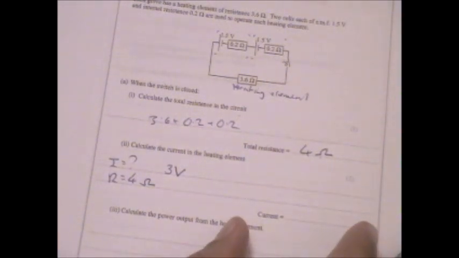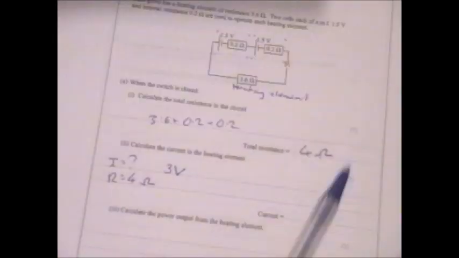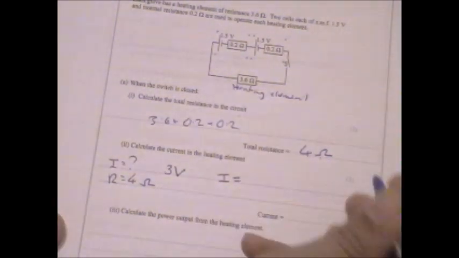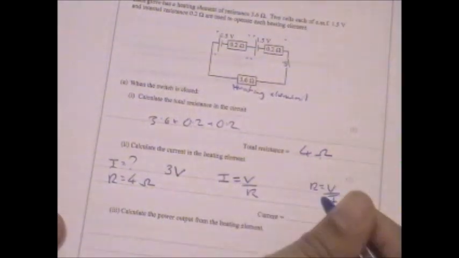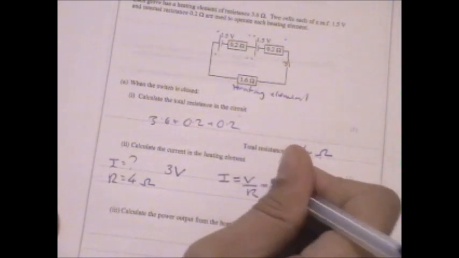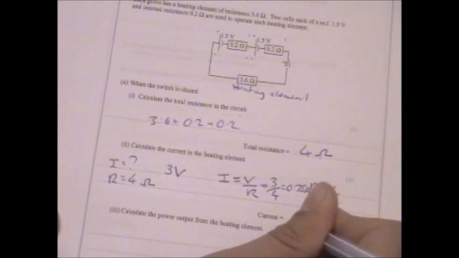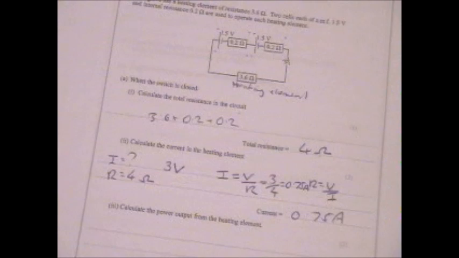So let's look at the equation. That has V, I, and R in it, and as we've used many times before, R is equal to V over I. They want I, so we need to rearrange R is equal to V over I, which leads us to I equals V over R. So that's 3 over 4, which gives us 0.75 amps. Not very neatly written there, but you've seen how I figured that out.